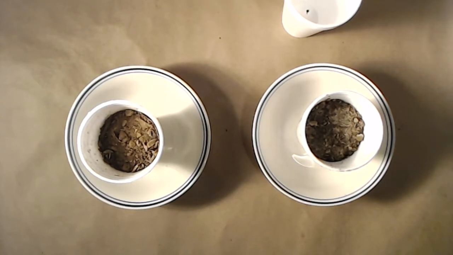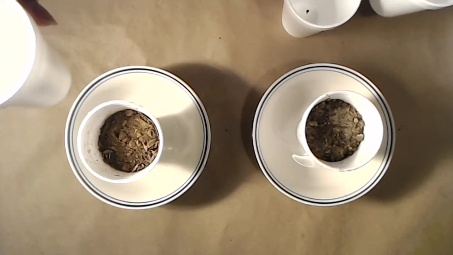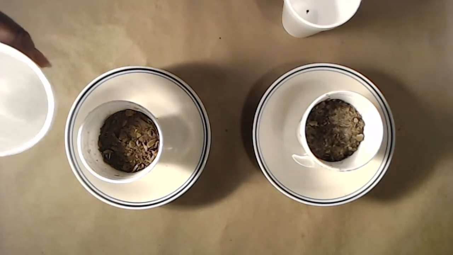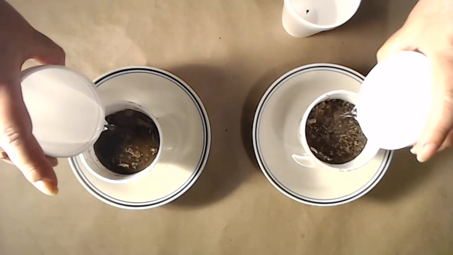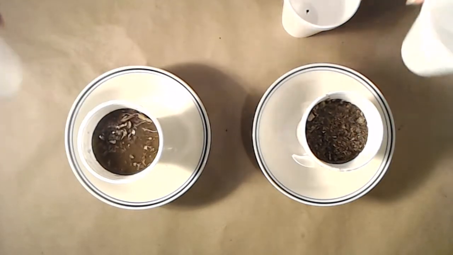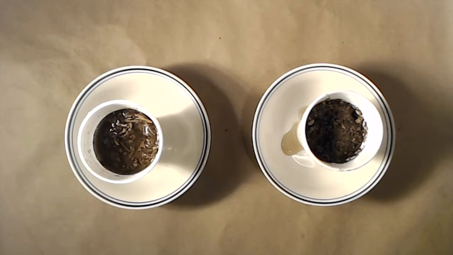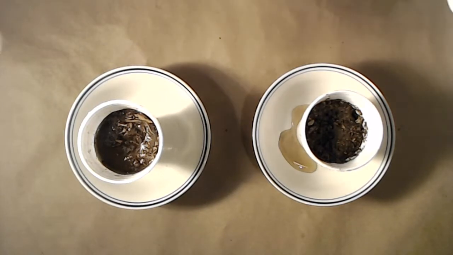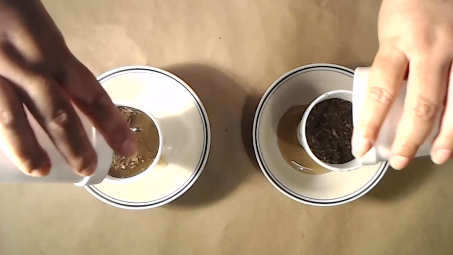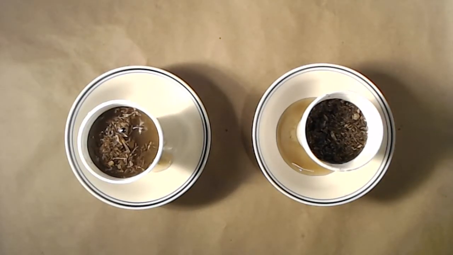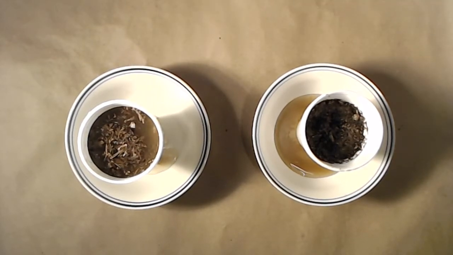Take another cup of the same size and fill it halfway with water. Begin to pour in the water slowly into the soil. Let's watch that percolate down. We add some more. Definitely see percolation there.